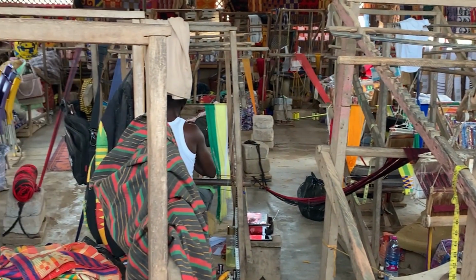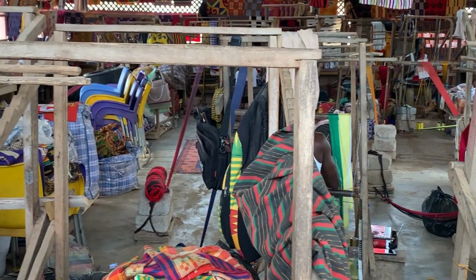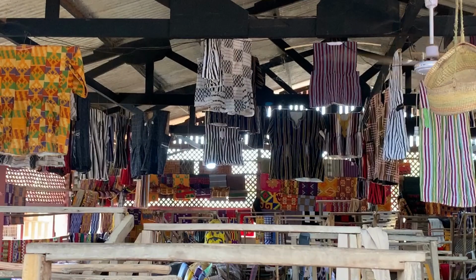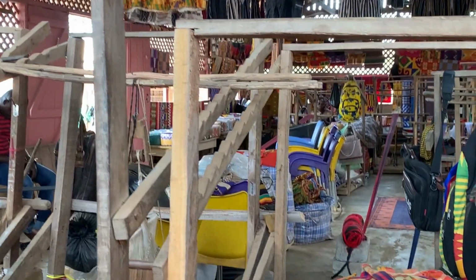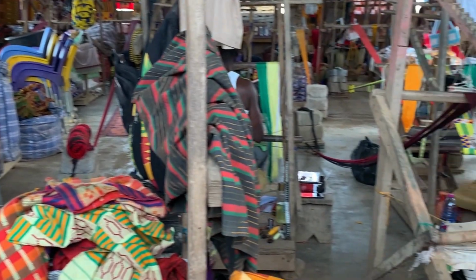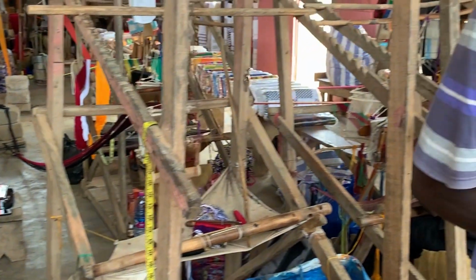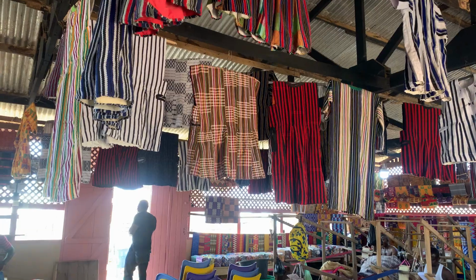When you go to people's houses, you can see about two or three people weaving in their own houses. But here is the main Kente weaving center. Here we have more than 50 people.